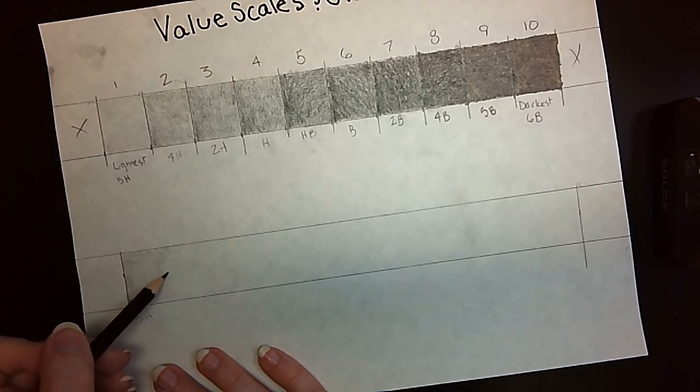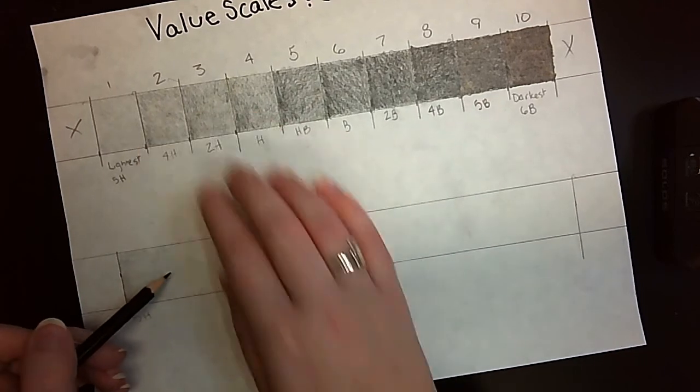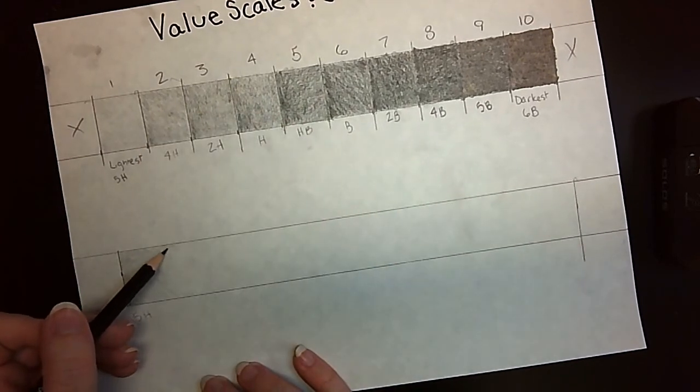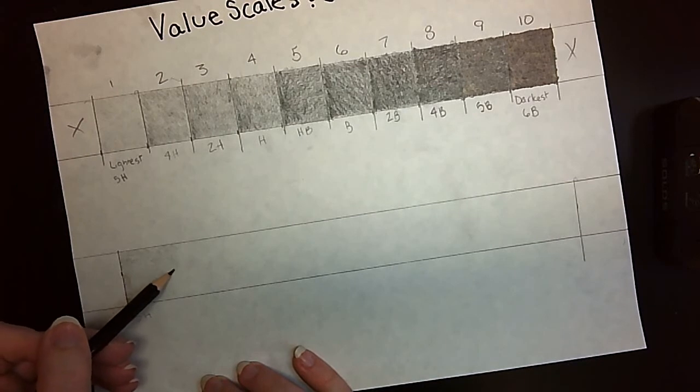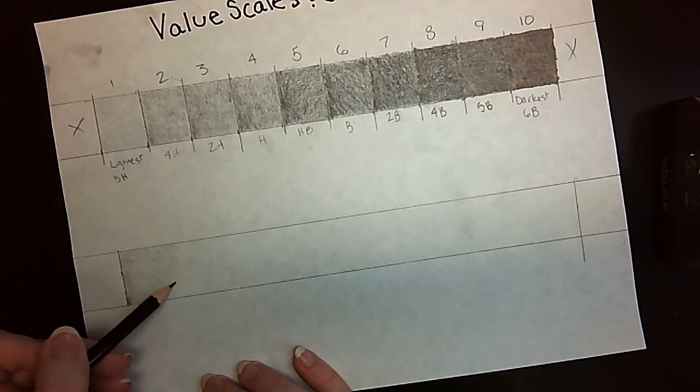I'm now coming up on where the end of my first box is in my value scale. So I'm going to continue shading with my 5H up until the edge.